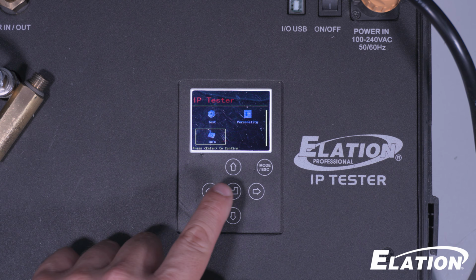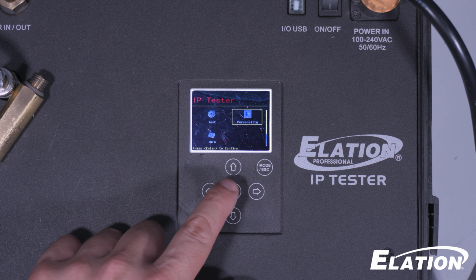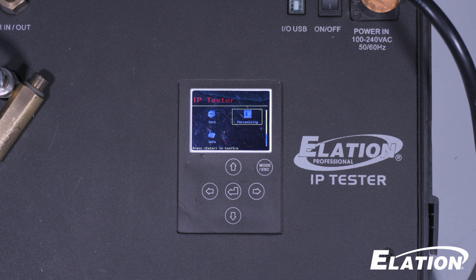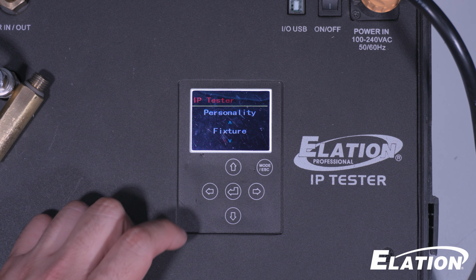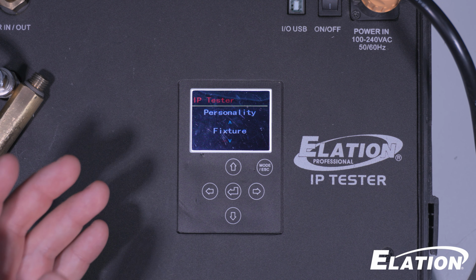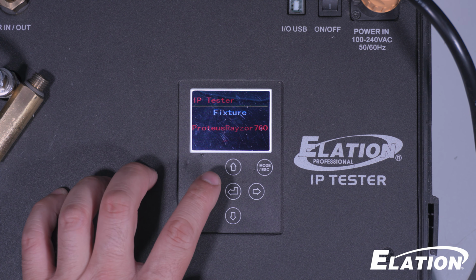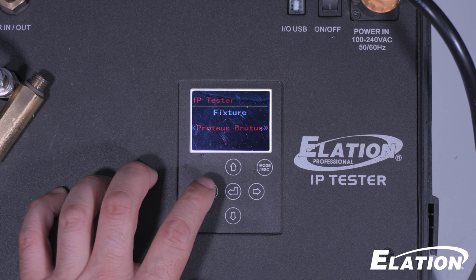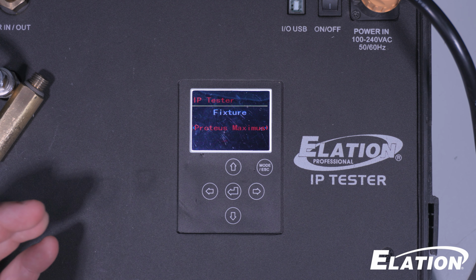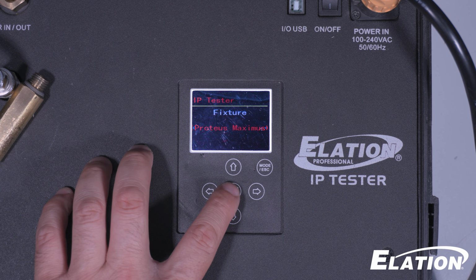And let's go back to personality. Personality is going to have the option to choose the fixture of what you want to test. So let's go into it. Right here, you have your fixture option, and we're going to see all the fixtures that we have. So let's just say we want to test a Proteus Maximus. We're going to go ahead and select enter.